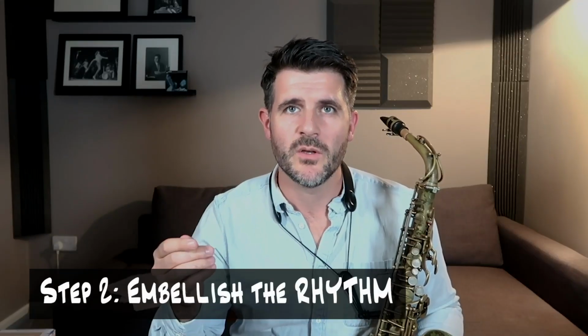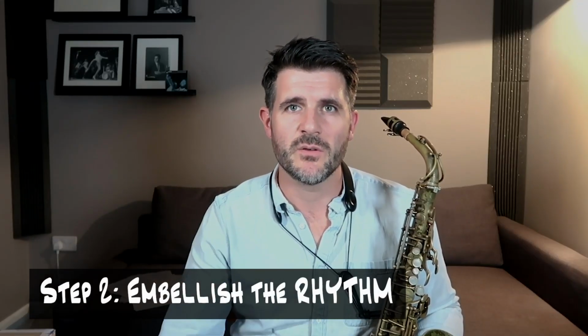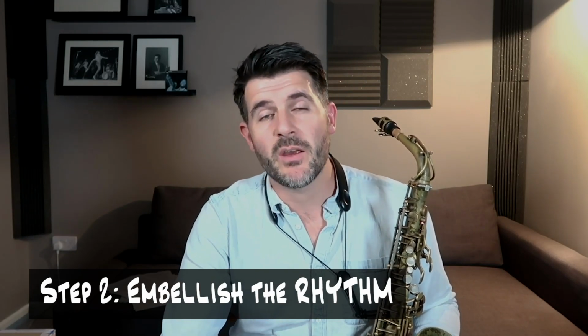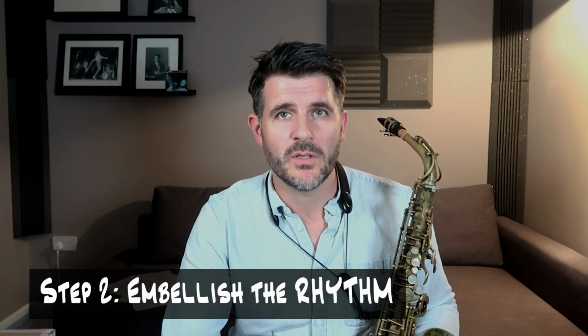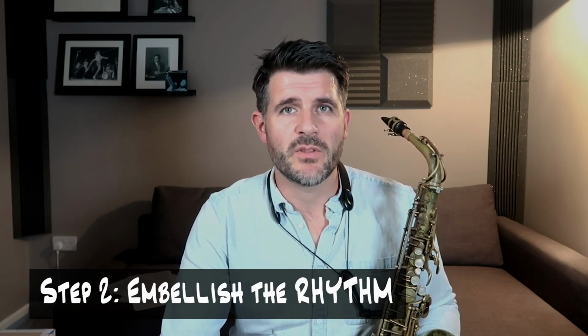Step two, the first thing you can do is elaborate on the rhythm of the melody. So keep the notes that you know and change the rhythm. Now with this you're relying on your musical ear. So you have to keep the pulse of the structure going, of course. You don't want to lose your place. So start by changing the rhythms slightly.